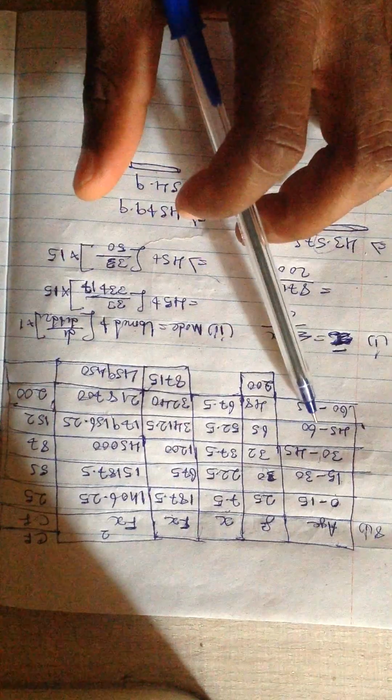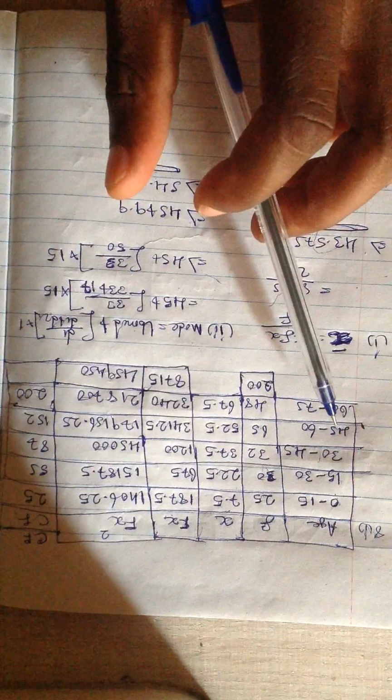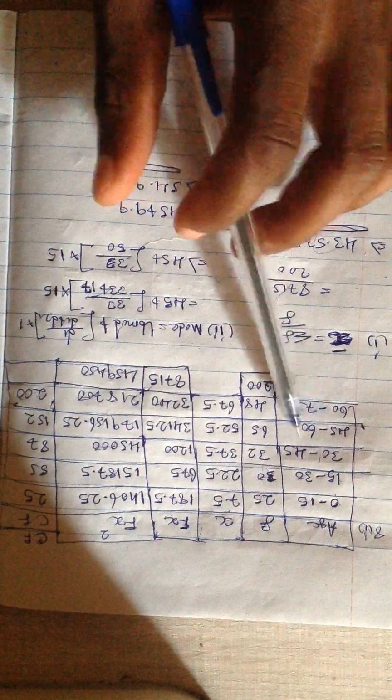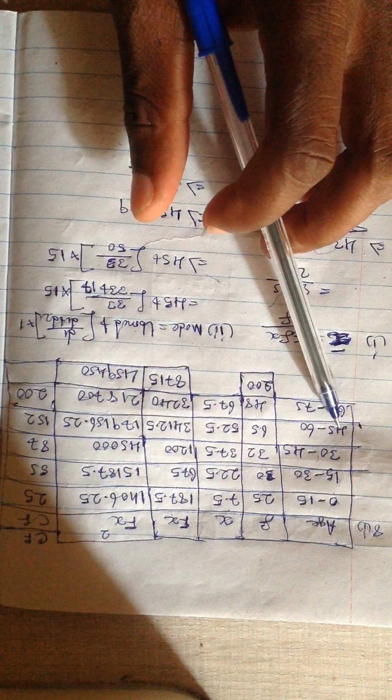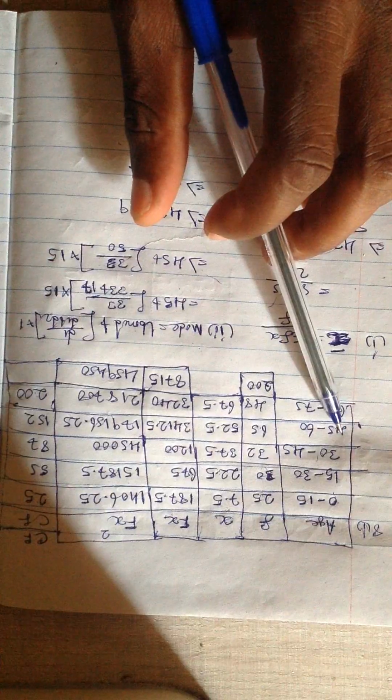So you cannot subtract that 0.5, because 45 minus 45 is 0, and 2 into 0 is 0. So you cannot subtract anything. You just leave it the way it is. Meaning 45 just becomes the lower boundary. You just take it the way it is, as in 45 being your lower boundary under the median class. So here, on the lower boundary for the median class, you have your 45.